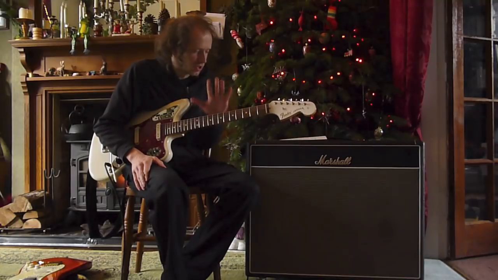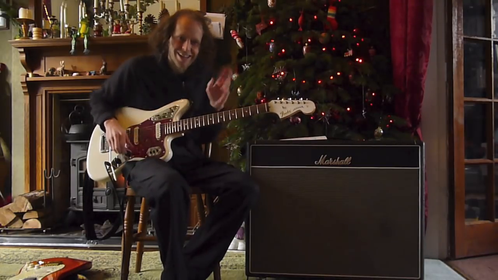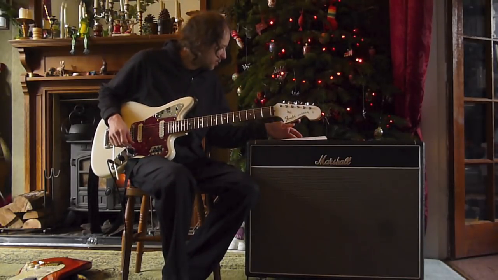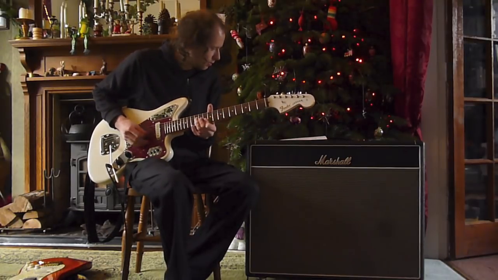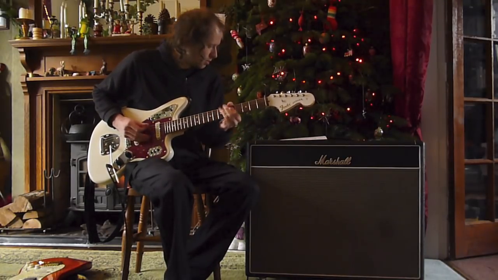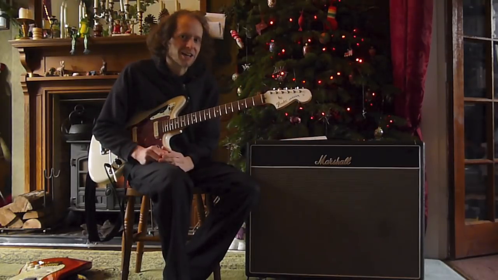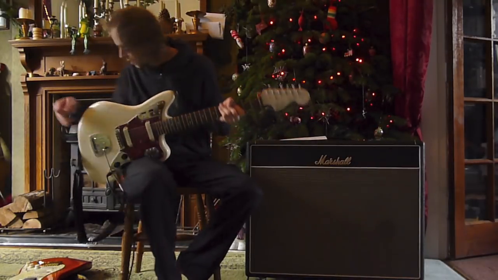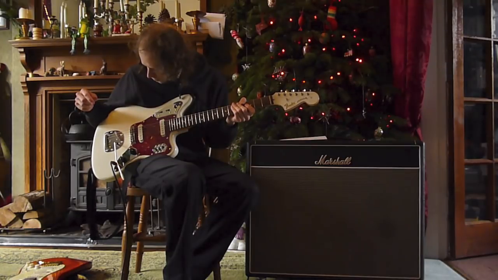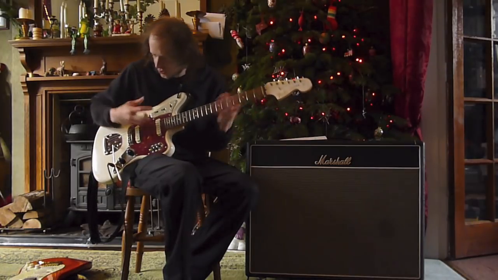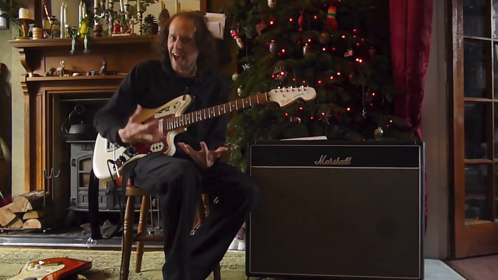So yeah, to answer your question, definitely the Jag sounds different to a Strat. You can get it to sound close if I boost up the treble, but it's always gonna have a different attack. The Jag's not as ringy. The Jag's a lot more dead.